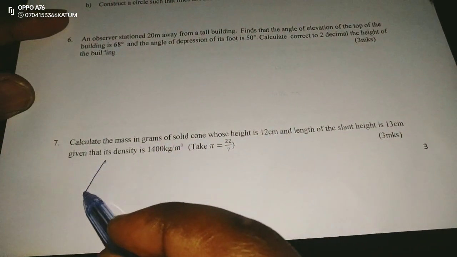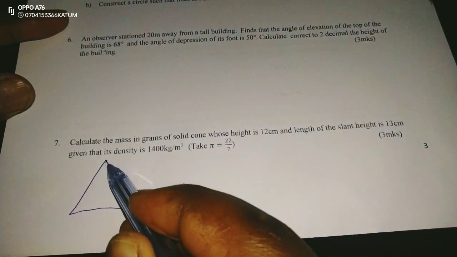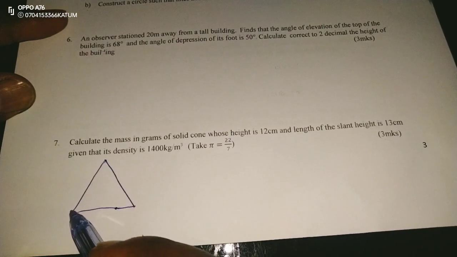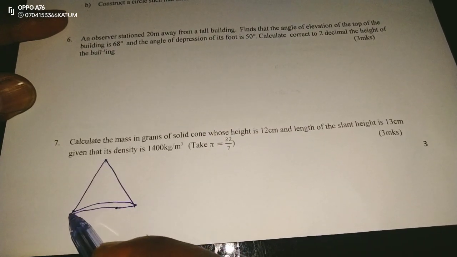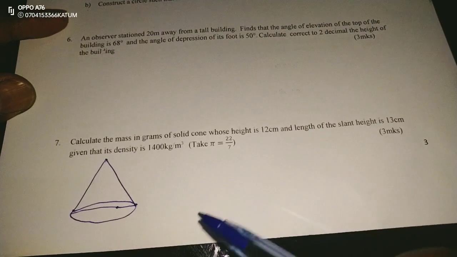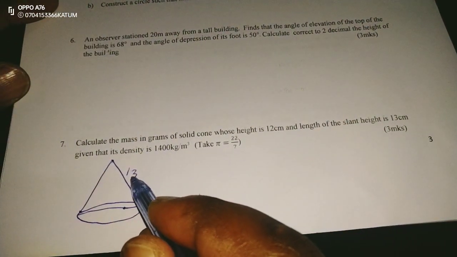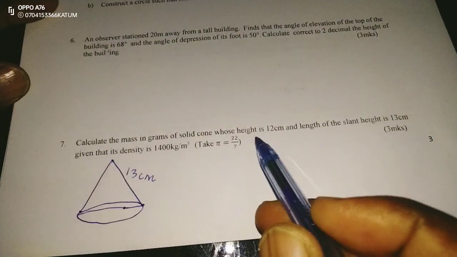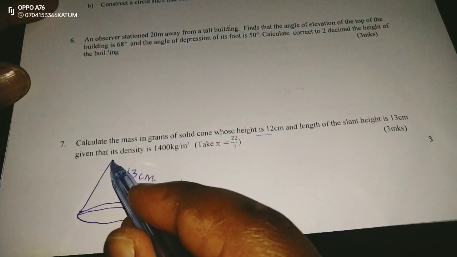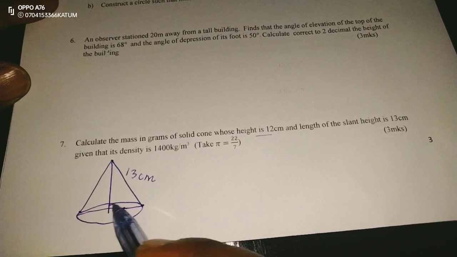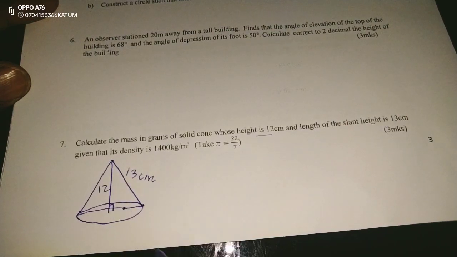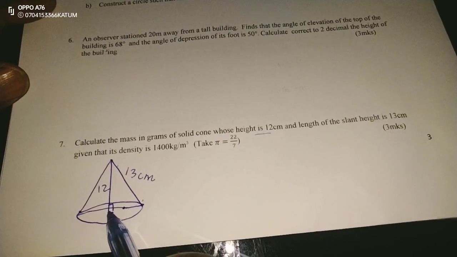Remember, there is a cone here. A cone is a pyramid which is circular based. Now we are told that the slanting length is 13 centimeters and the vertical height is 12 centimeters. So we're going to use the slanting height and the height to get the radius.